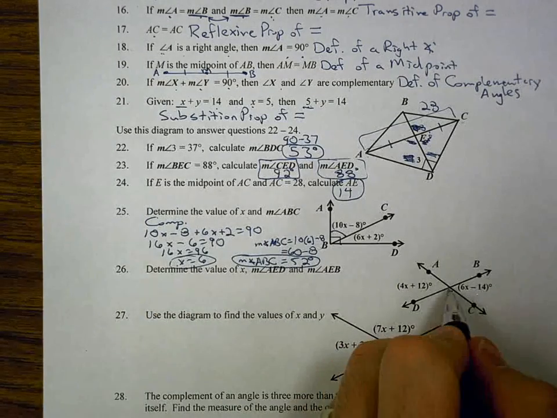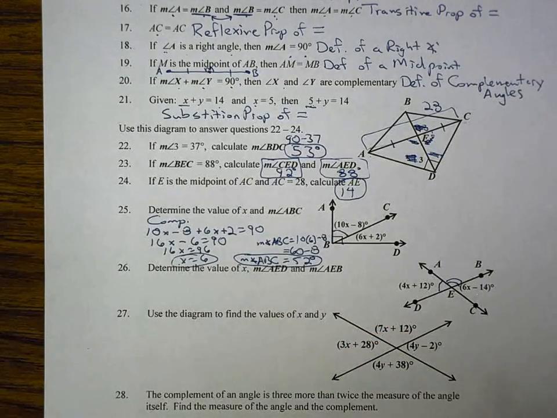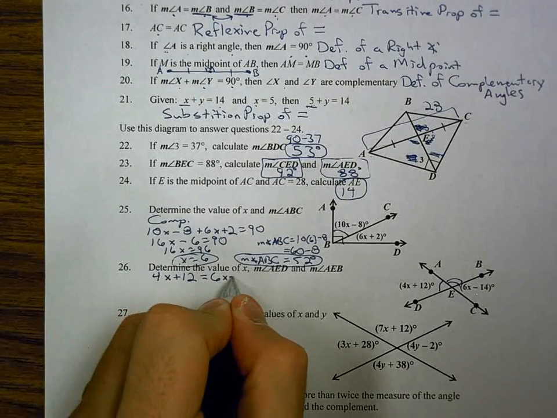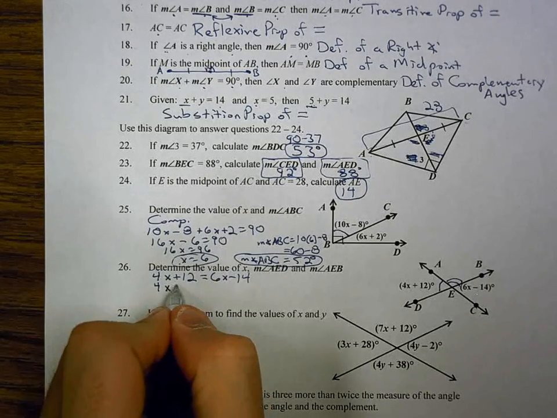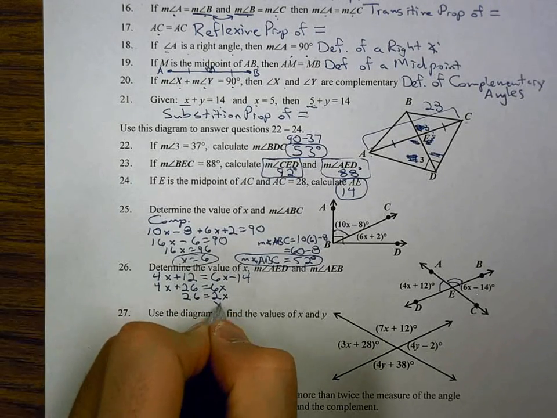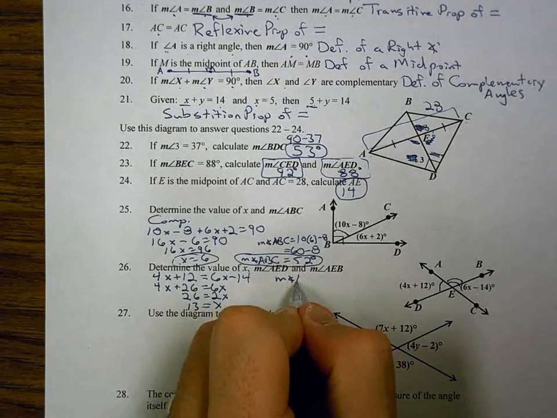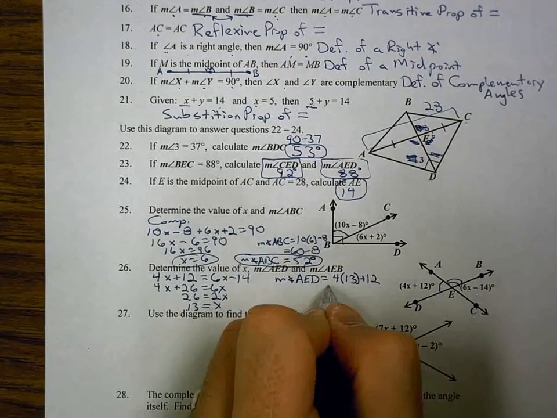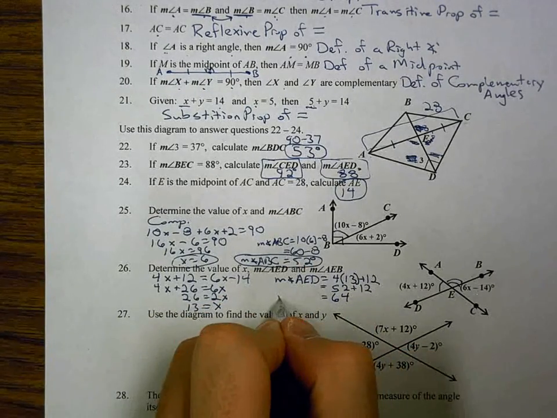For 26, I need to find AED and AEB. Now I first look at this and I see, well, those x values are vertical to each other, so I can set those equal. Get 4x plus 12 equals 6x minus 14. That becomes 4x plus 26 equals 6x. 26 equals 2x, and x equals 13. Then to find the measure of angle AED, I'm plugging in 13 for x. 4 times 13 is 52, plus 12 gives me 64.